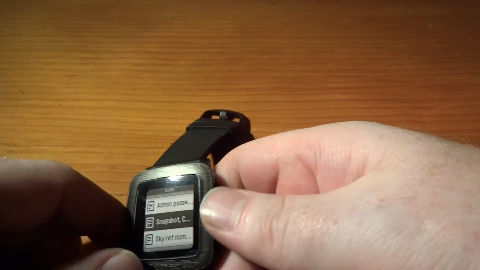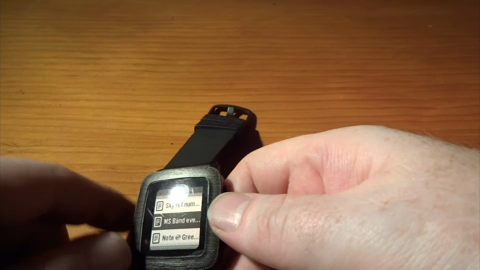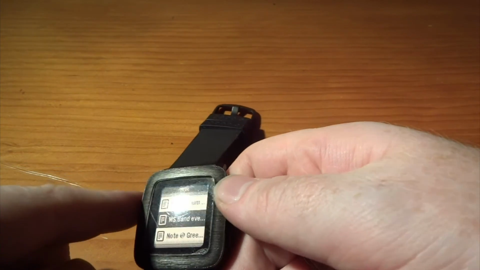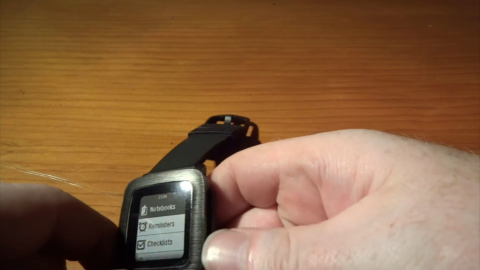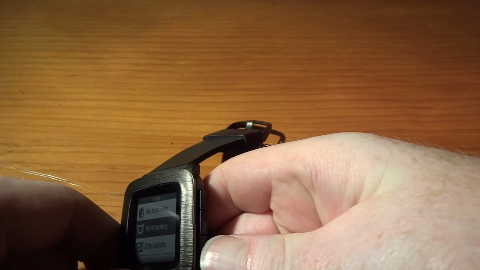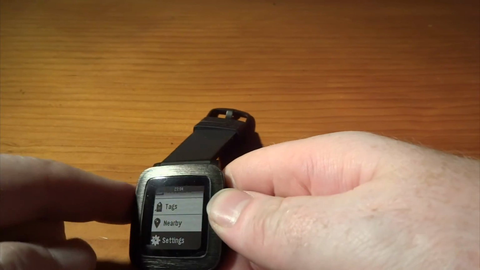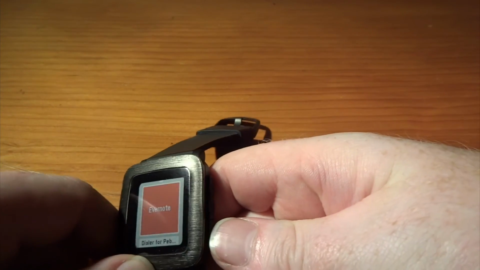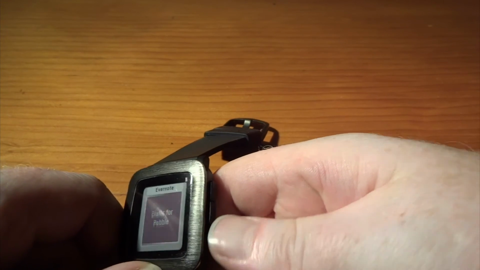So very, very similar functionality to what you would get on, again, any other smart device really, but very, very handy, and I use that practically every single day. You can also set your reminders, checklists, anything you can do in Evernote you can really do on the watch. It does need authentication on the watch, and it will need re-authenticated every year, I believe.